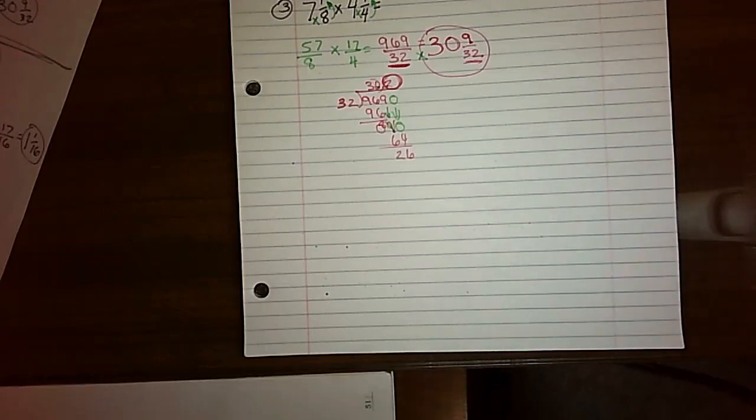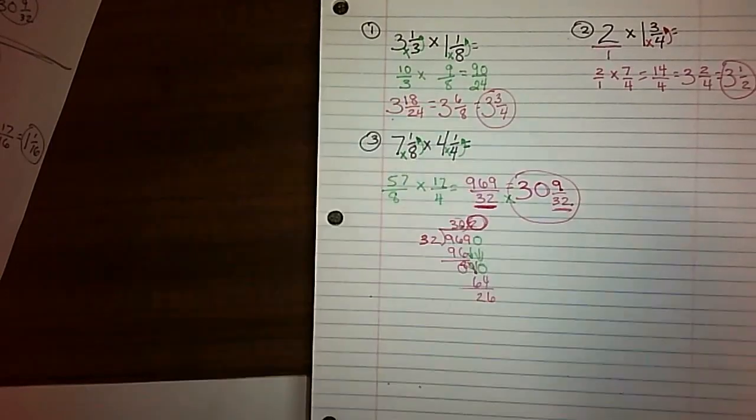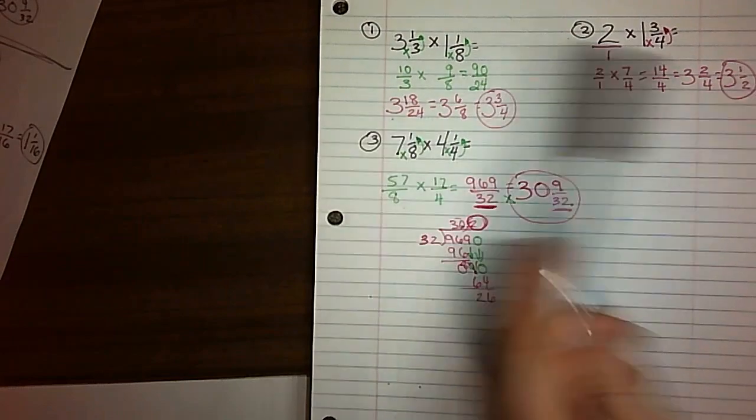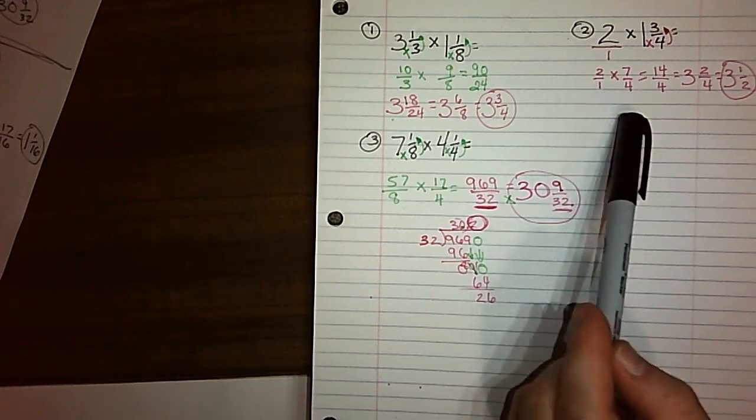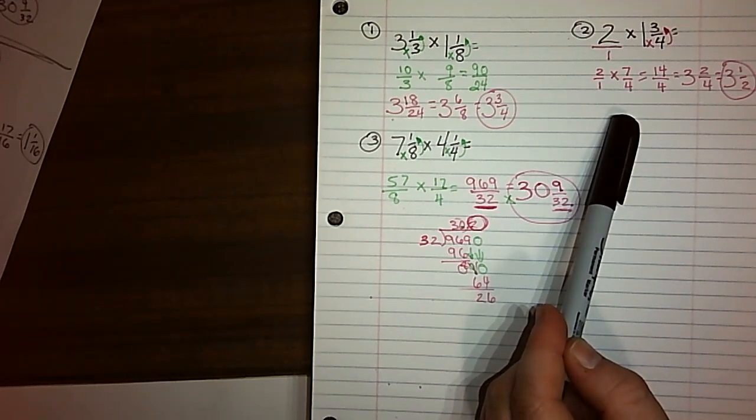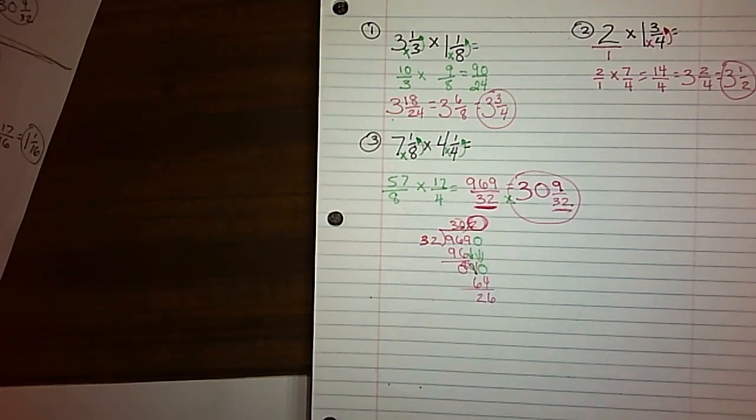All right. So when we were multiplying and dividing, we have to turn our mixes into impropers, right? So if I do that side by side again, where's the one I'm looking for? Okay, there we go. So we're turning our mixes into impropers.